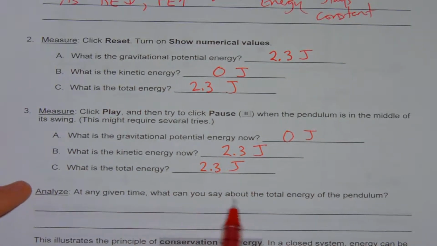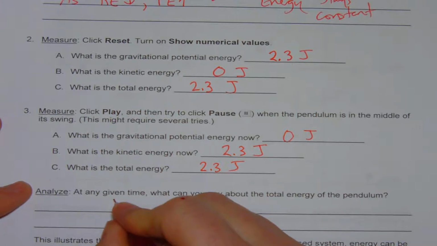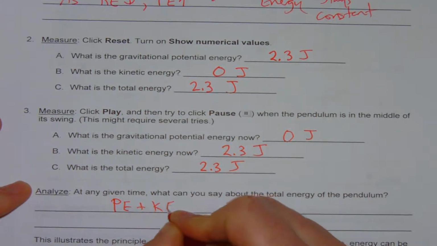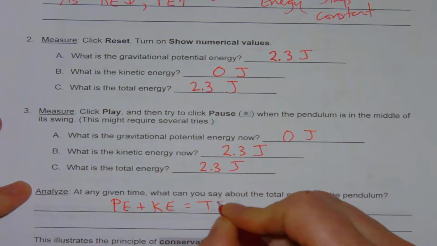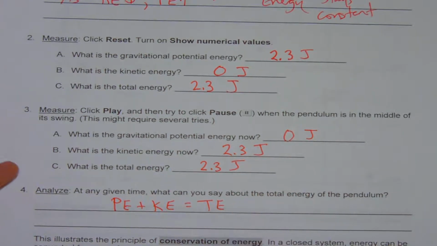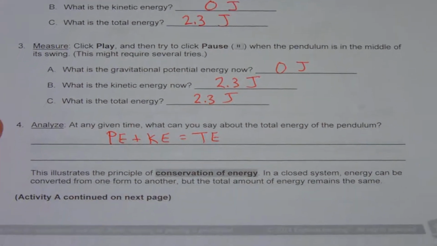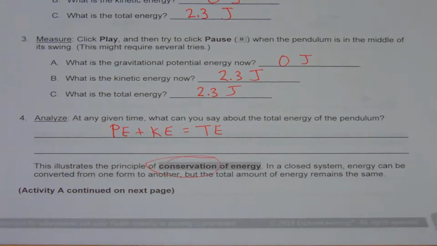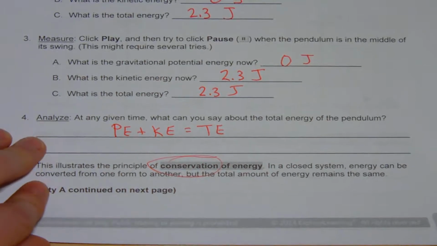So at any given time, what can you say about total energy? Well, if we take the potential energy and we add it to the kinetic energy, it equals the total energy, and that number never changes. Okay, that's really important, because this idea of conservation in physics, we just left the momentum unit. Conservation means does not change. So conservation of energy stays the same. Total stays the same.